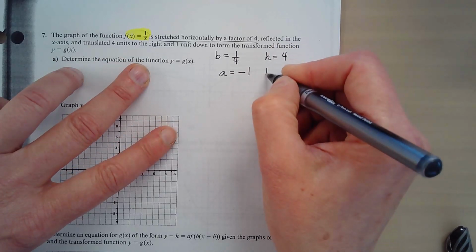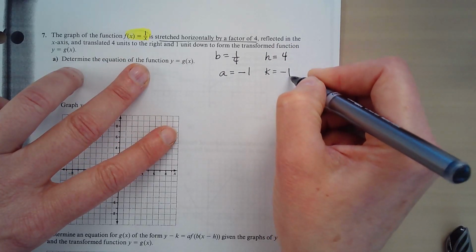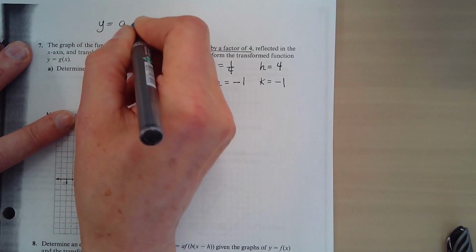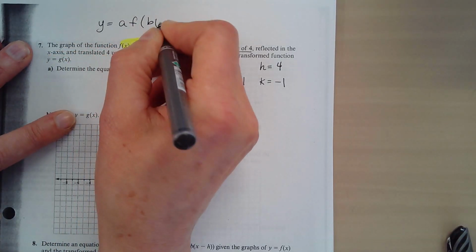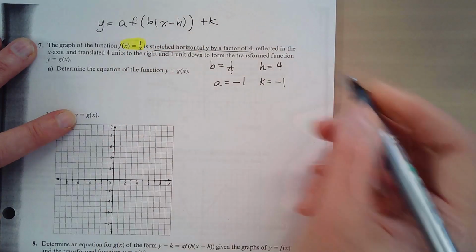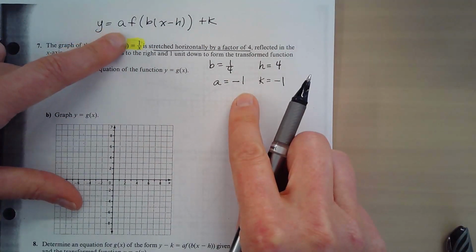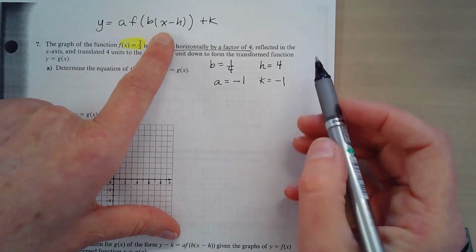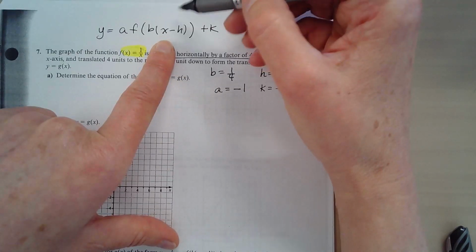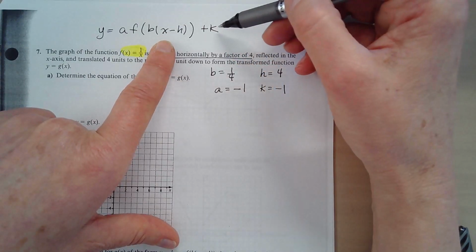And 1 unit down, K equals -1. I'm using different variables, but I'm using these guys, right? A, f, B(x minus H) plus K. So A is my -1, B is 1/4. The 4 goes right in here, it goes in as positive, so it becomes x minus 4, and then plus K.